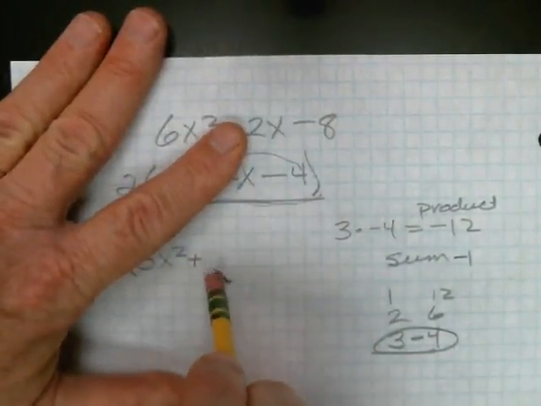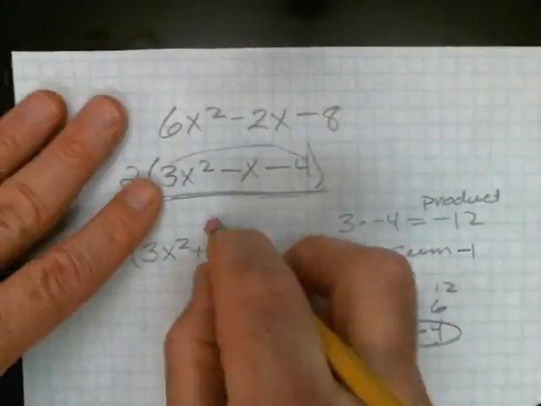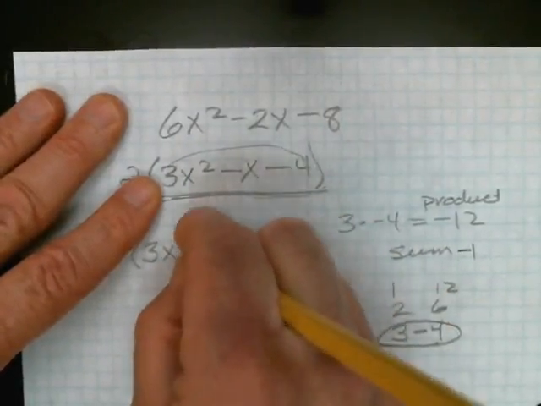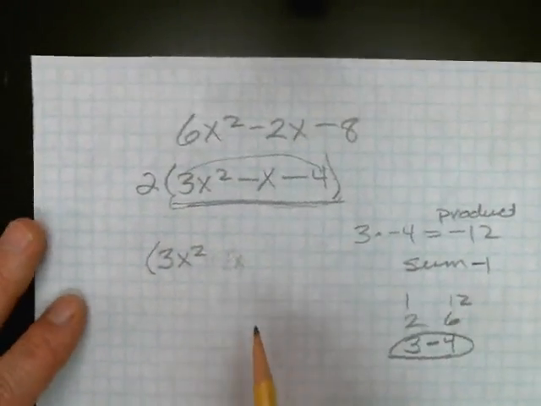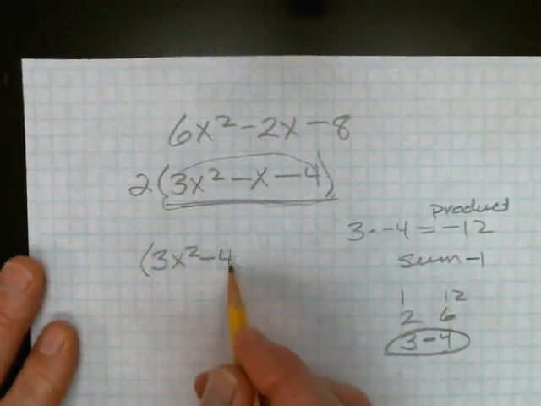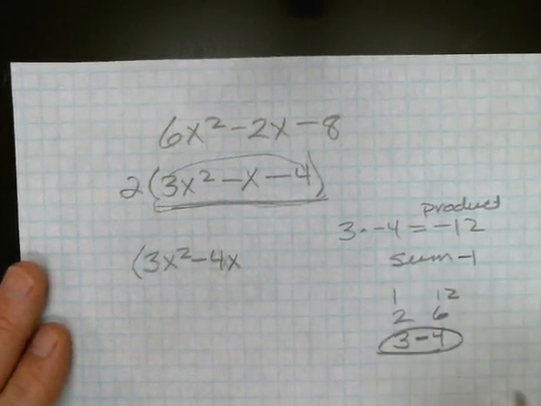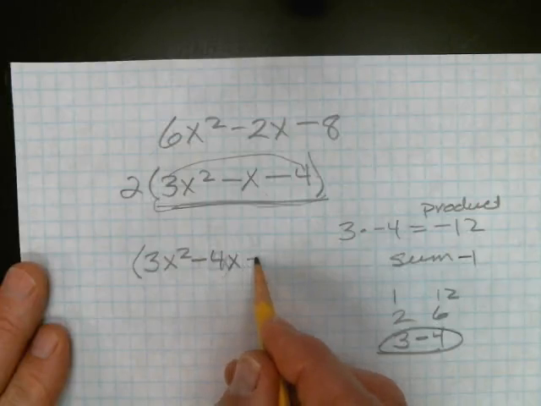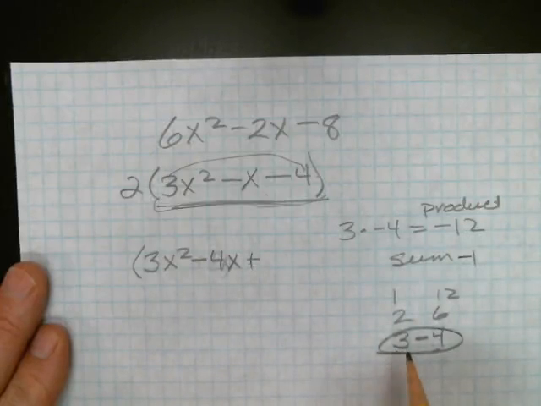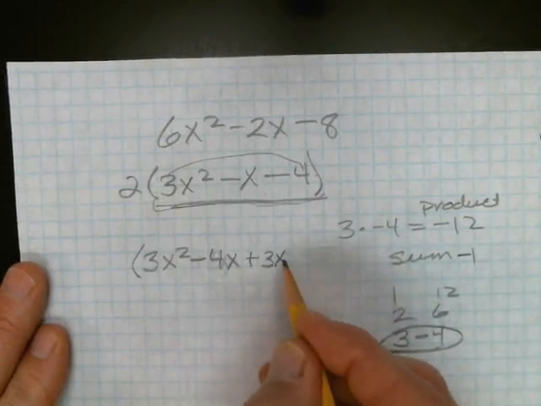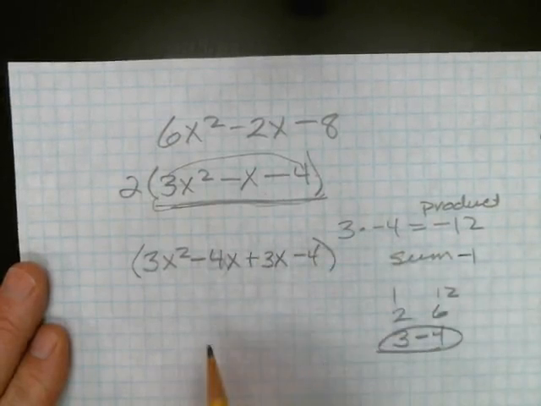This will be a little easier. I like getting my minus in this spot. So I'm going to say 3x minus 4x, and then plus 3x minus 4.